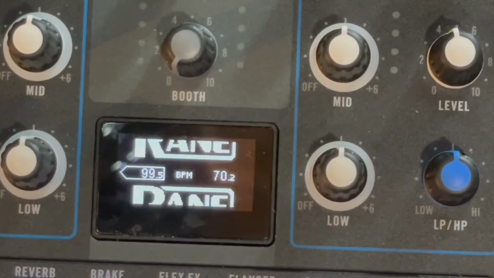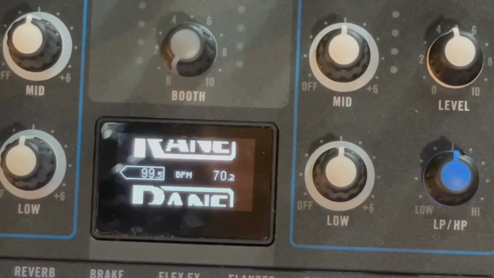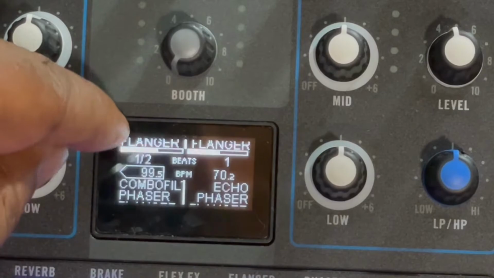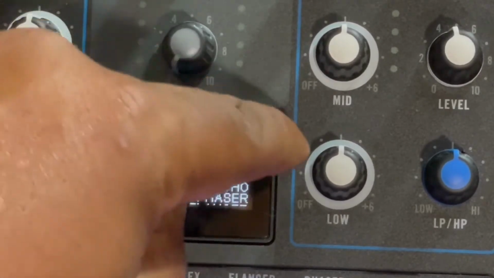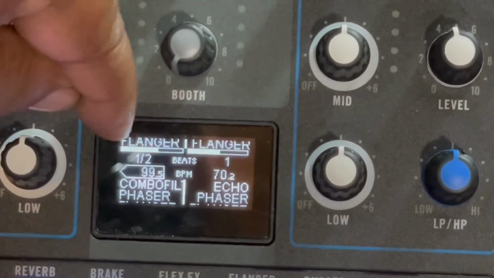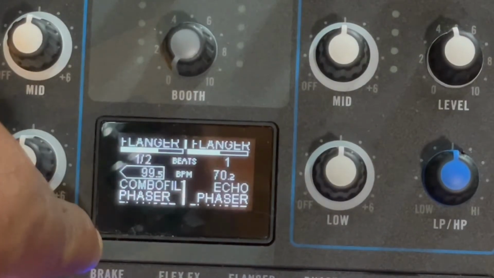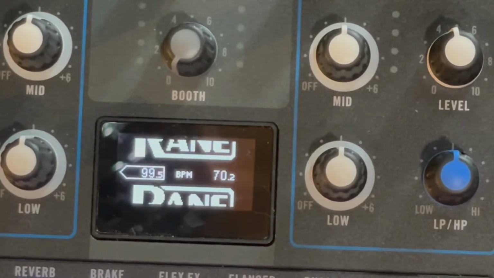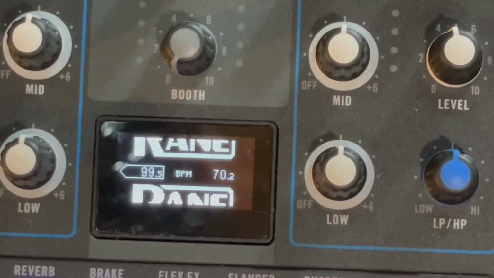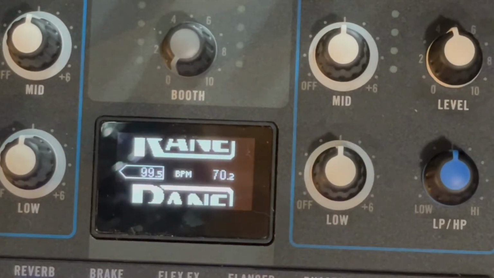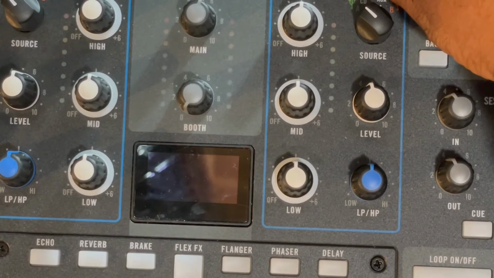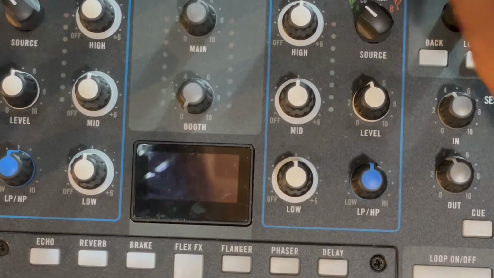I knew that the effects looked weird when I went into that screen. Let's hit shift and go back in. I was supposed to see three different effects on each side. Instead, I see the bottom one up here on top and the top on the bottom. Honestly, the only thing I know to do to fix this is to restart the mixer. Give it a couple of seconds, bring it back on.